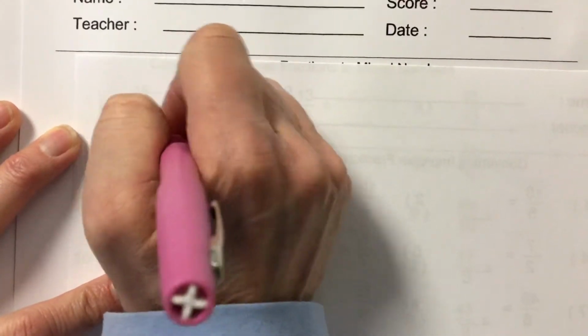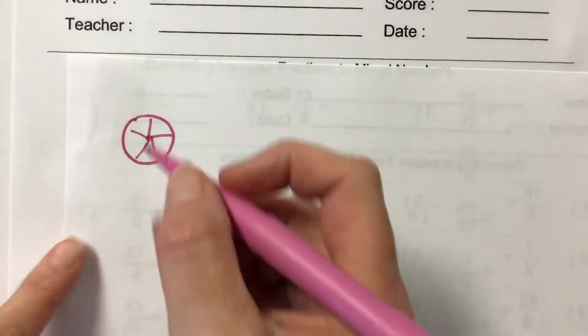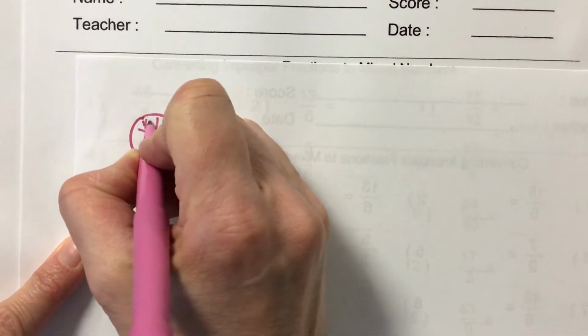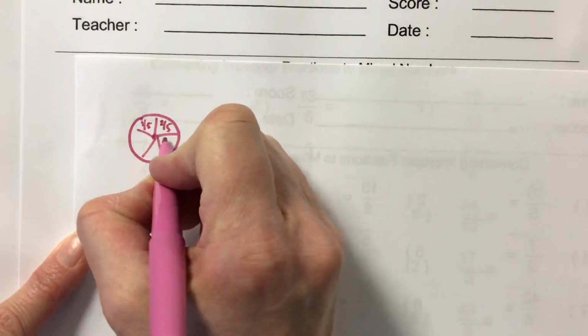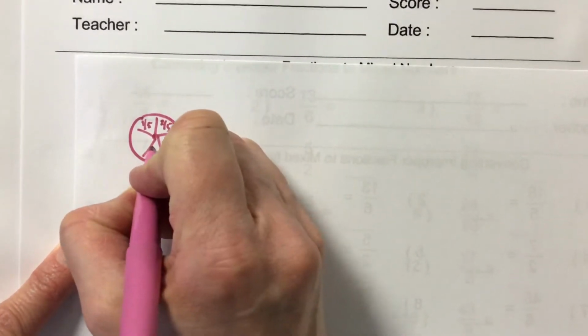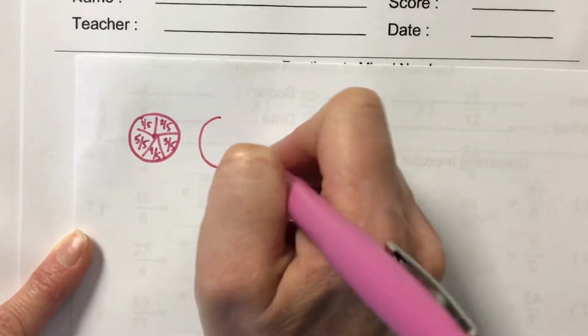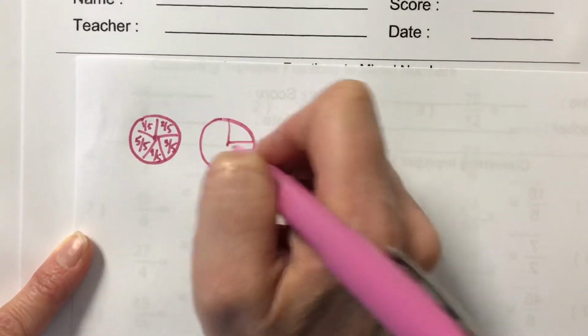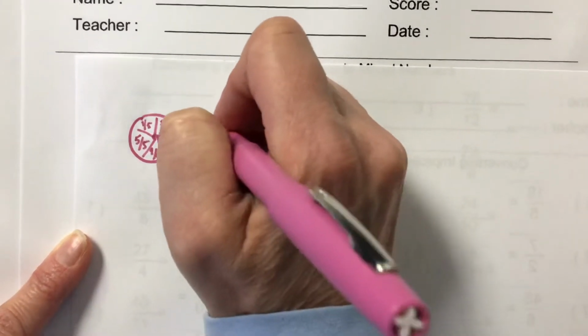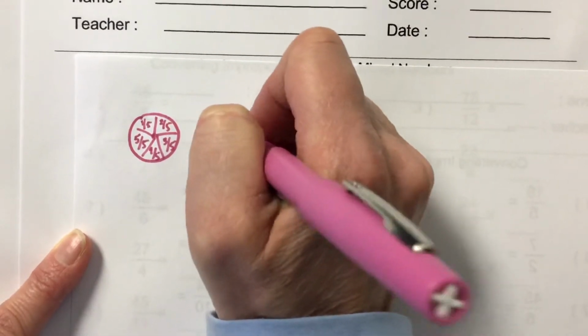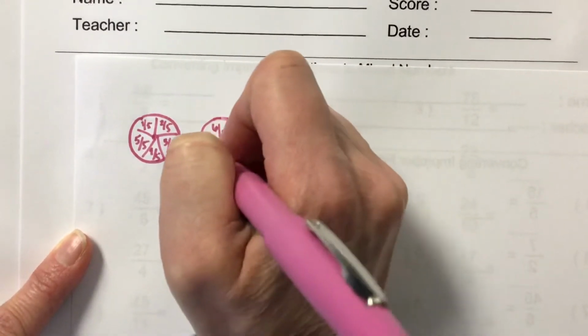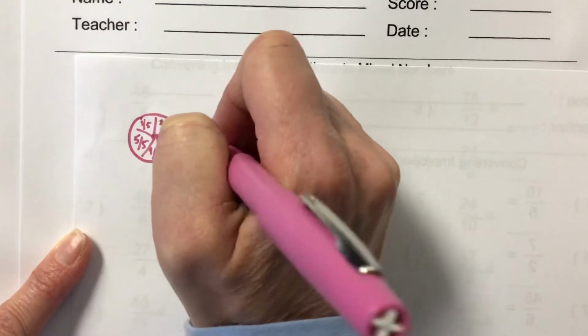Okay, I can have a circle divided into 5 equal parts. That would be 1/5, 2/5, 3/5, 4/5, 5/5. So I need another circle. That would make it 6/5, 7/5, 8/5, 9/5, 10/5.